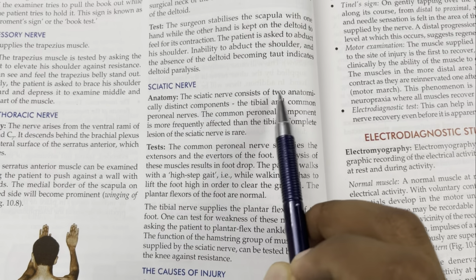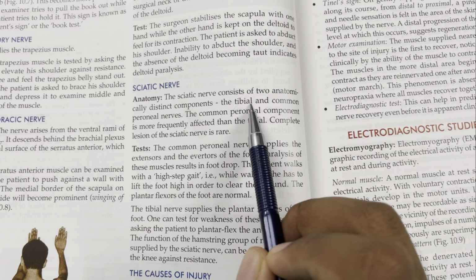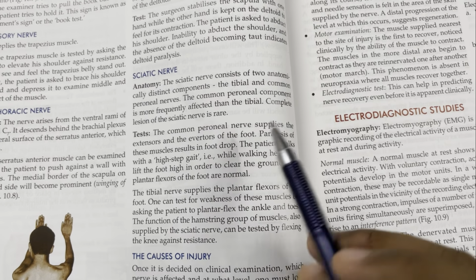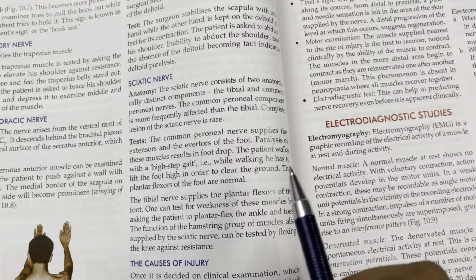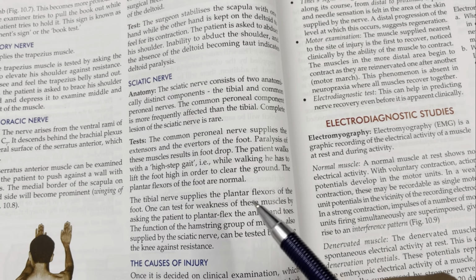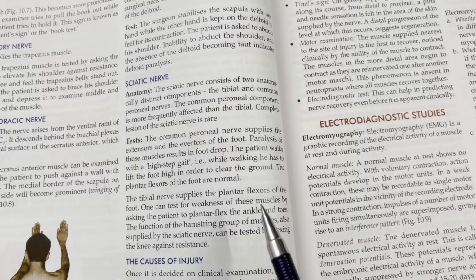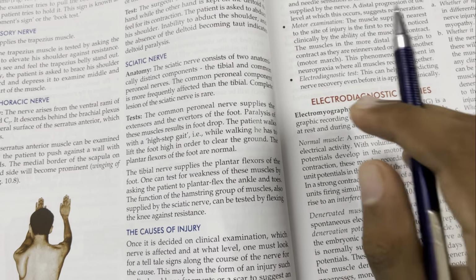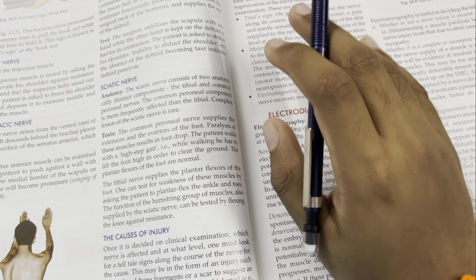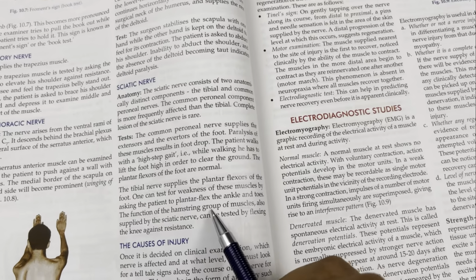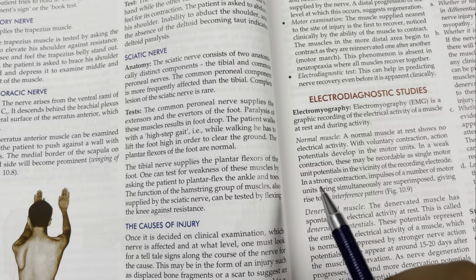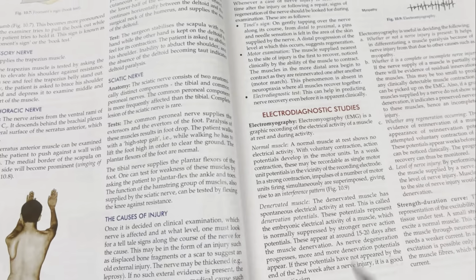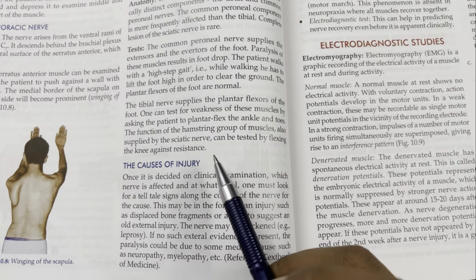Then sciatic nerve, it consists of two components, the tibial and the common peroneal components. Common peroneal is frequently affected, so you'll have a typical high stepping gait in common peroneal nerve palsy, and you'll also have foot drop. And then the tibial nerve supplies the plantar flexors of the foot. So again, you ask the patient to plantar flex the ankle and the toes. And function of the hamstring group of muscles can also be tested by flexing the knee against resistance. The hamstrings flex your knee, right? So that also you can test.